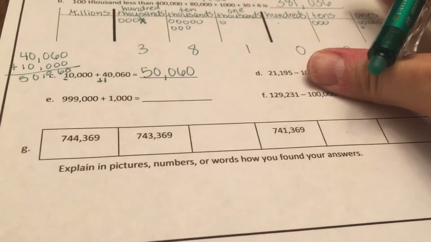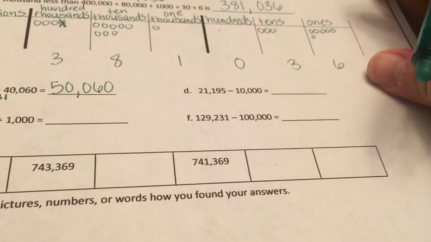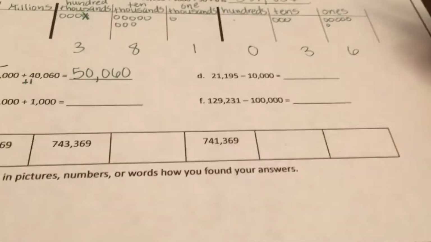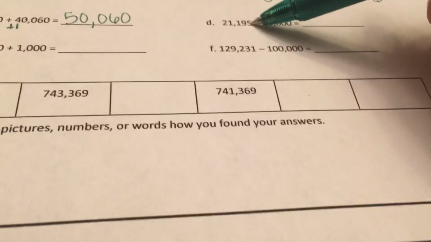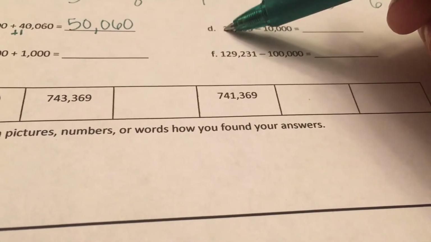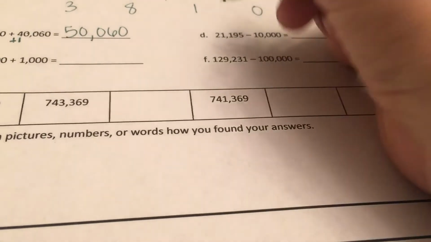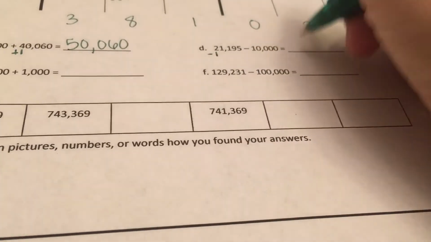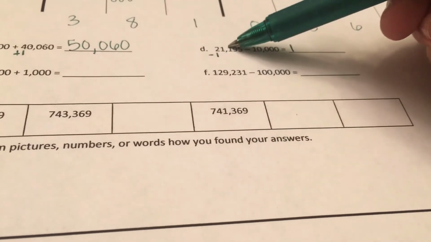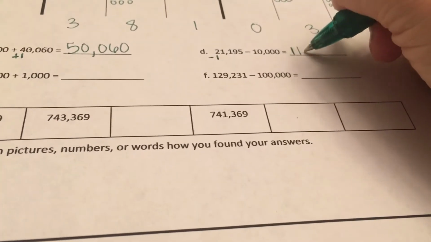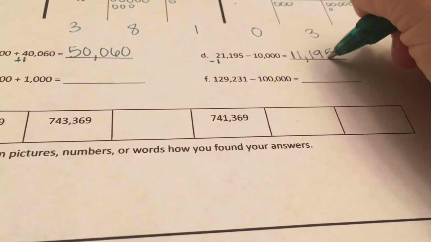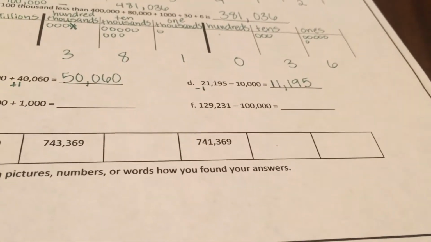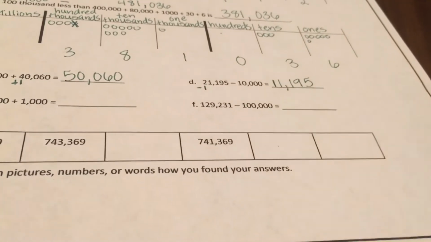All right, so let's look at D. So now we have 21,195 minus 10,000. So again, we're looking in the 10,000s place. Ones, tens, hundreds, thousands, 10,000s. This time we're taking away. So I'm going to put -1 here. So 2 minus 1 is 1. And then every digit behind it stays the same. 1, 1, 9, 5. So 21,195 minus 10,000 is equal to 11,195.